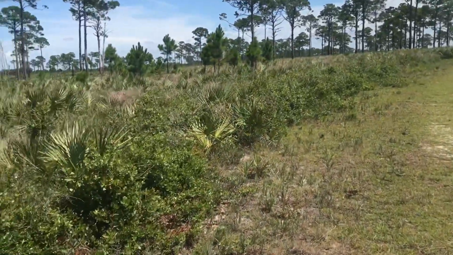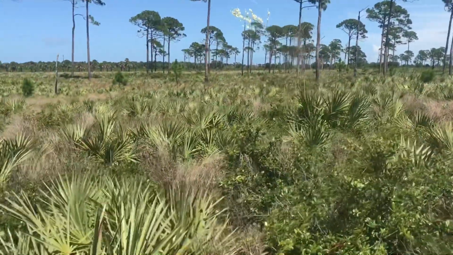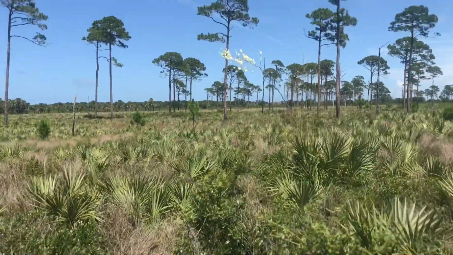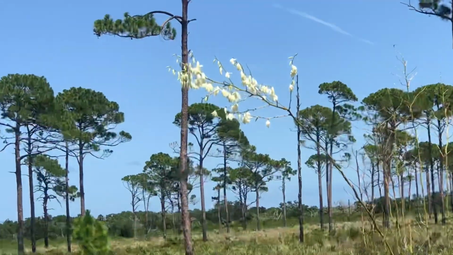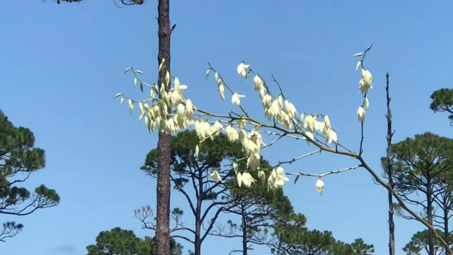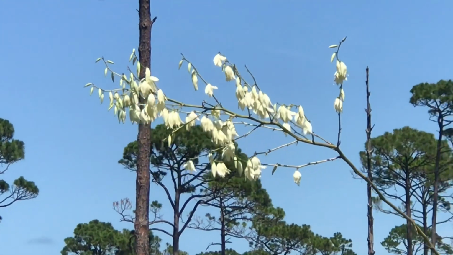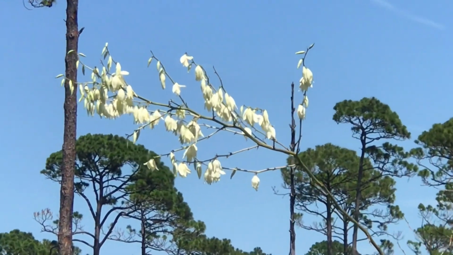Okay, now off to my left is something that is kind of rare. I haven't seen it here. It's a yucca. It's flowering. It's white flowers. And it's just a tiny tree.